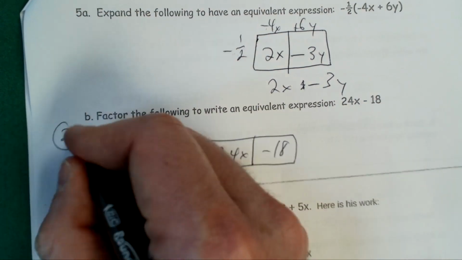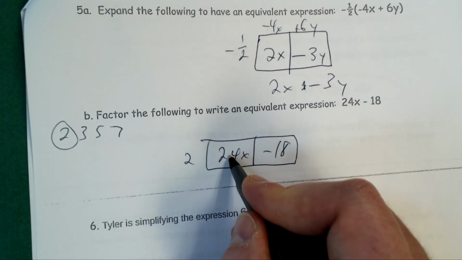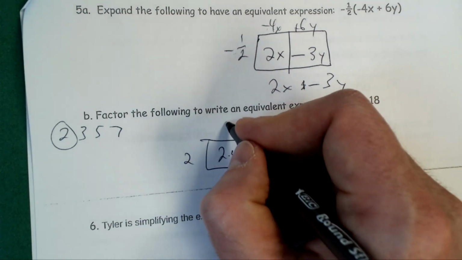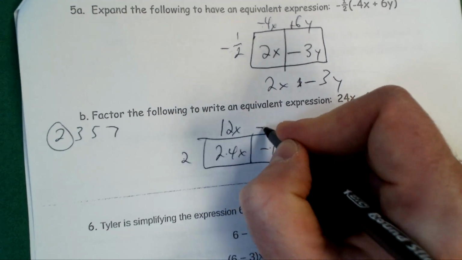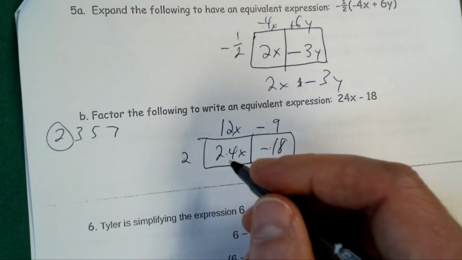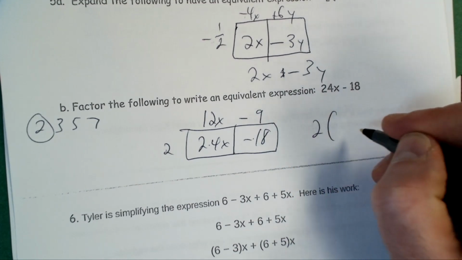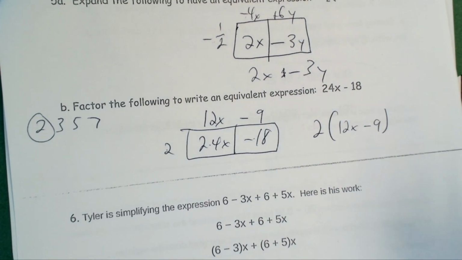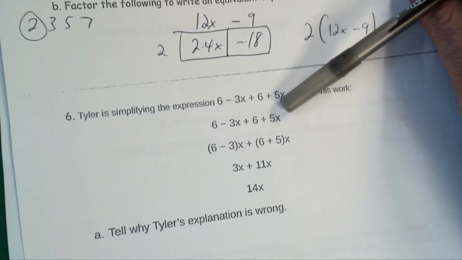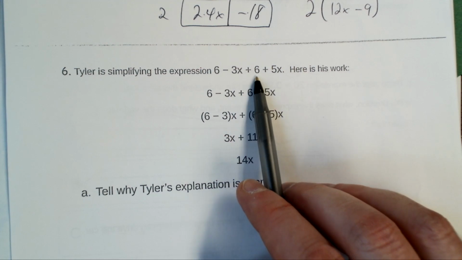I'm going to use a factor of 2 and divide. 24 divided by 2 is 12. Negative 18 divided by 2 is negative 9. So this right here is my answer: 2 times 12x minus 9.